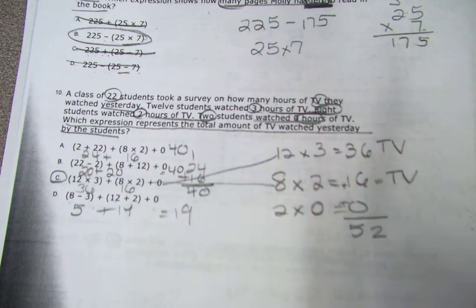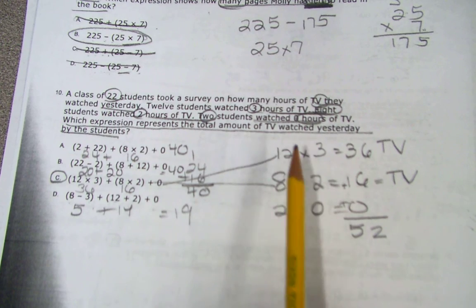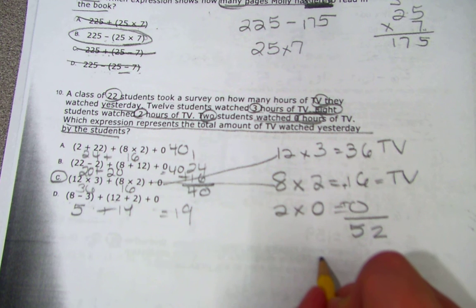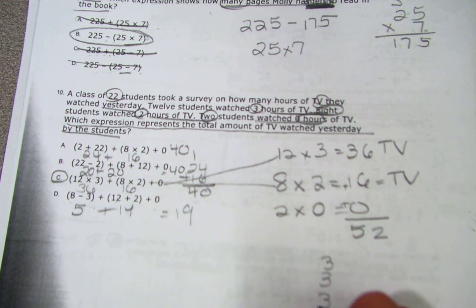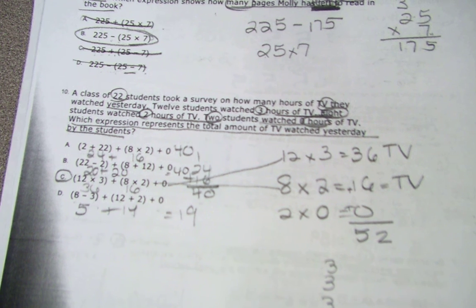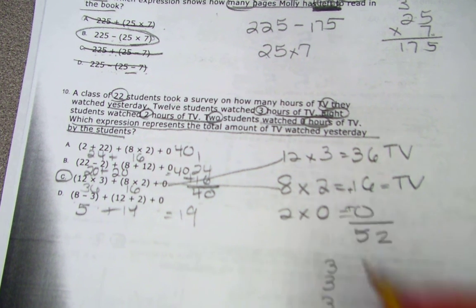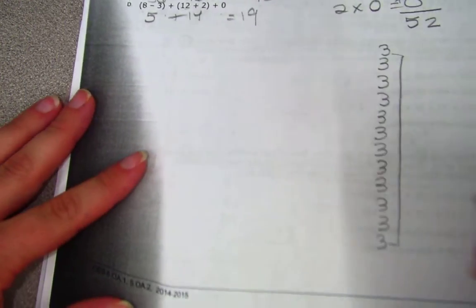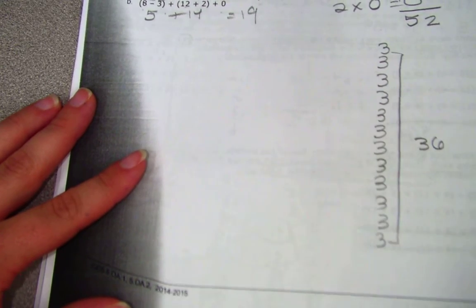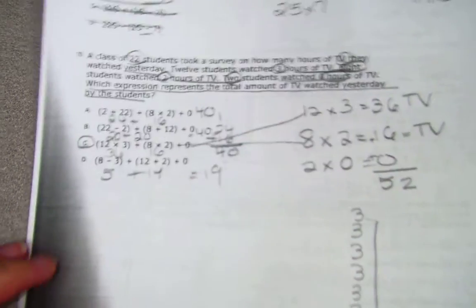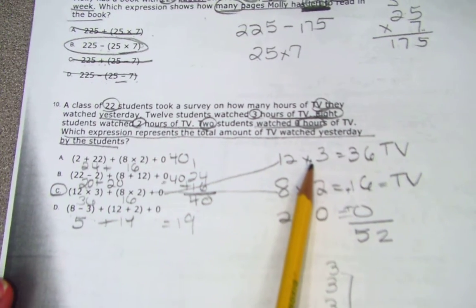Now, you'll understand here that I'm multiplying 12 times 3 because 12 students watched 3 hours. That's basically saying I did this: 1, 2, 3, 4, 5, 6, 7, 8, 9, 10, 11, 12. I did 12 kids, and 12 kids watched 3 hours. Well, that's a total of 36. All I did was take that information, knowing that I would have to write 3 12 times, and I turned it into a multiplication problem.